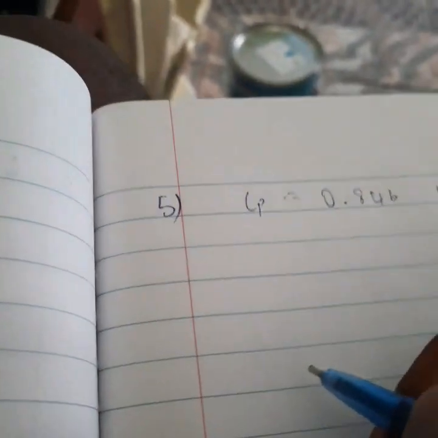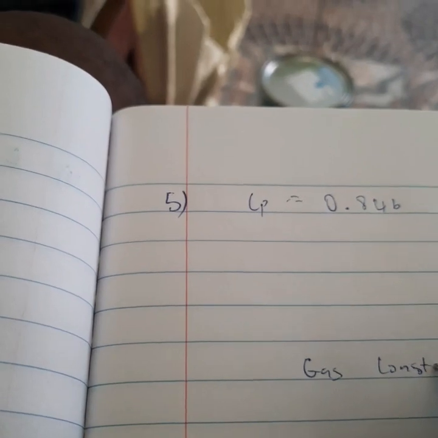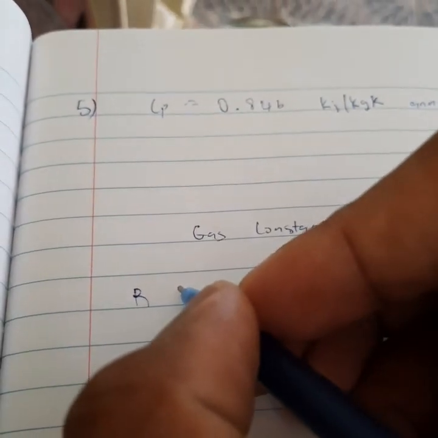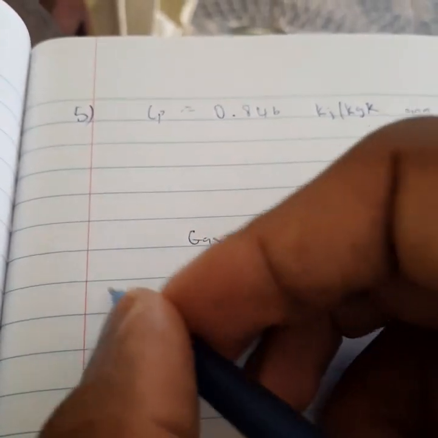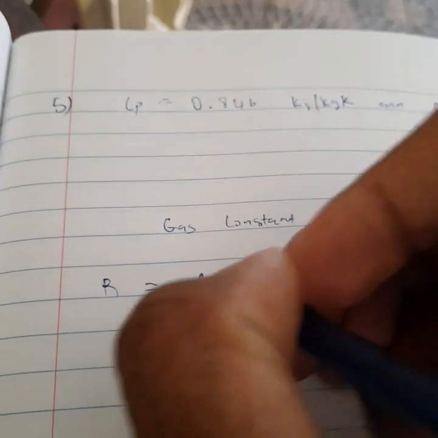Alright, so find the gas constant. The formula is R, which is symbolized for gas constant. R is equal to constant pressure minus constant volume.